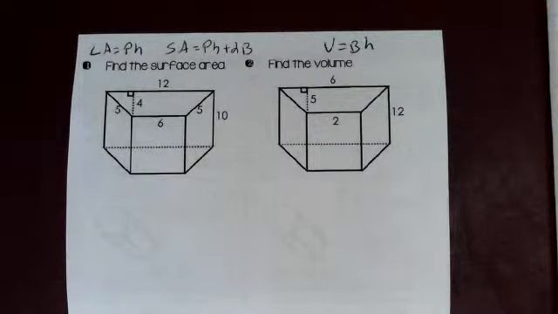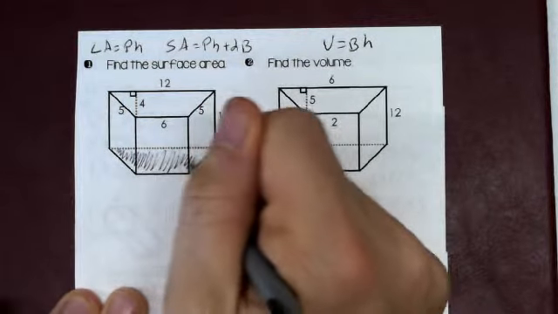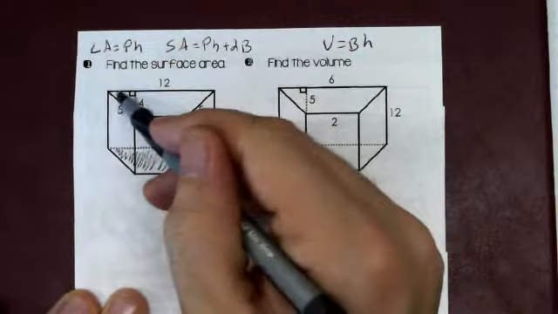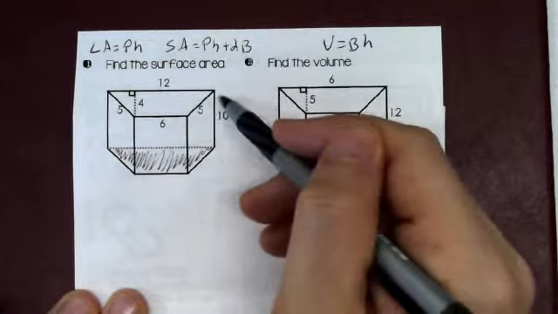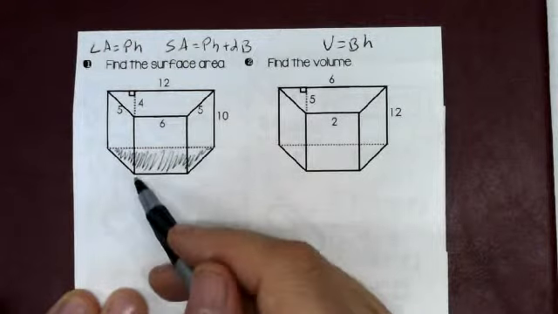Hello, today we're going to talk about trapezoidal prisms. And so these are prisms that have bases that are trapezoids. So I'm just going to very lightly shade in my bottom base. Remember that I also have this top base that's the same. And this is a trapezoid.